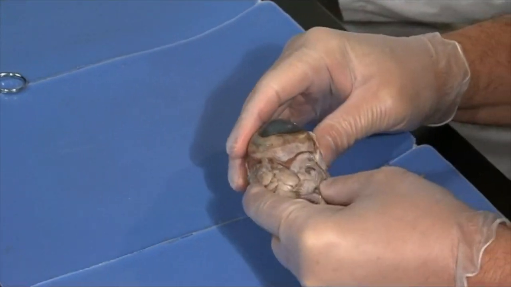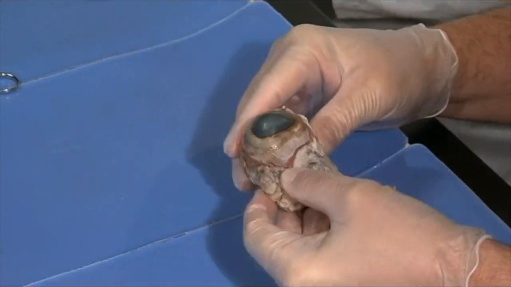And today we're going to dissect the cow eye. Why the cow eye? Well, the main reason we use them in the classroom is that they're easy to obtain. You can get them from supply houses, from the packing plants. And also it's very large. And it's a mammal eye, and humans are mammals too, so the structures are virtually identical.